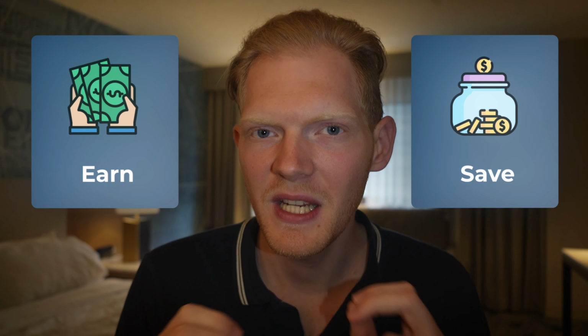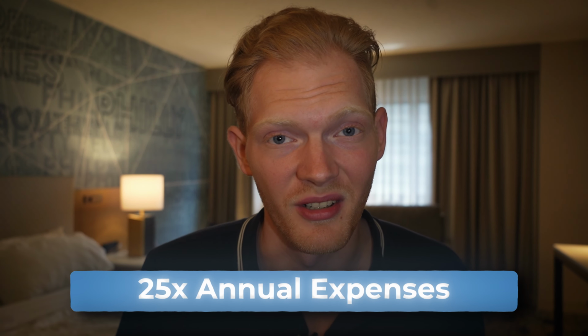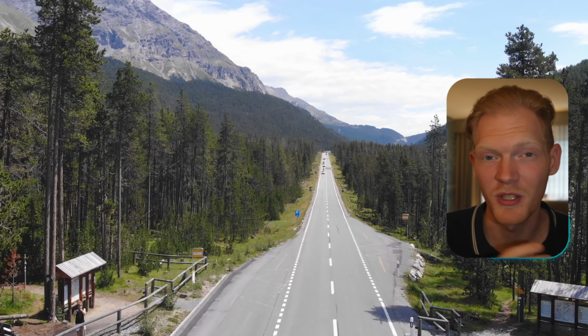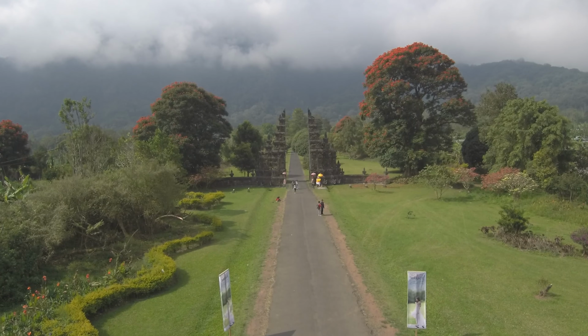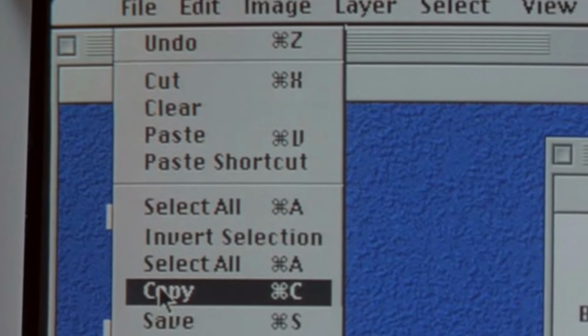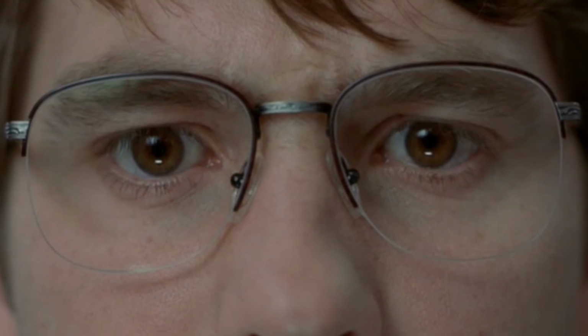Most online calculators use a very basic formula. Just take 25 times your annual expenses and you're good. But that's like planning a cross-country road trip with just a ruler and a compass. It just misses the reality of road conditions, fuel stops, and better routes. What if your expenses change dramatically over time? What if you move to a cheaper country? And what if you don't want to stop working entirely, you just don't want to need to anymore?